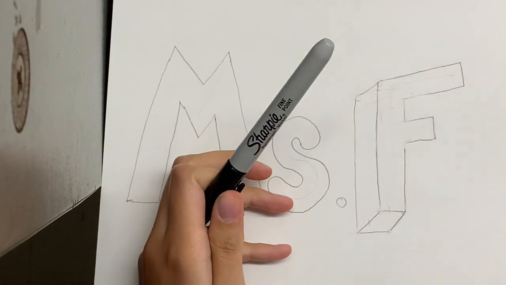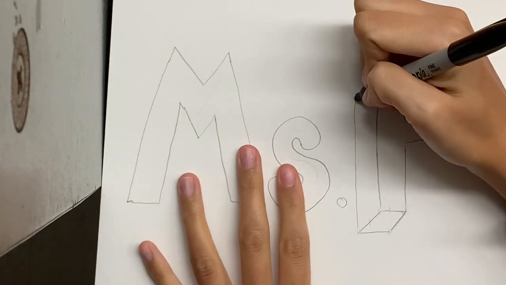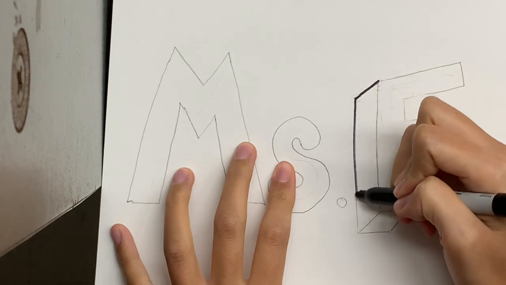So now I'm going to grab a marker and I'm going to go over my lines in the marker so that my letter stands out more.